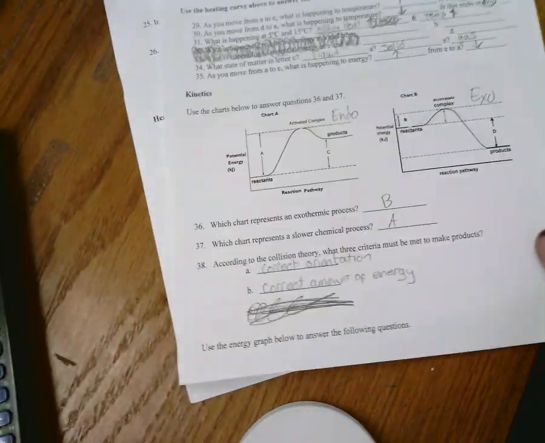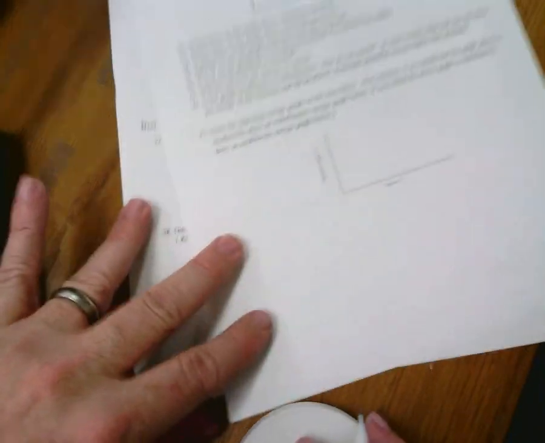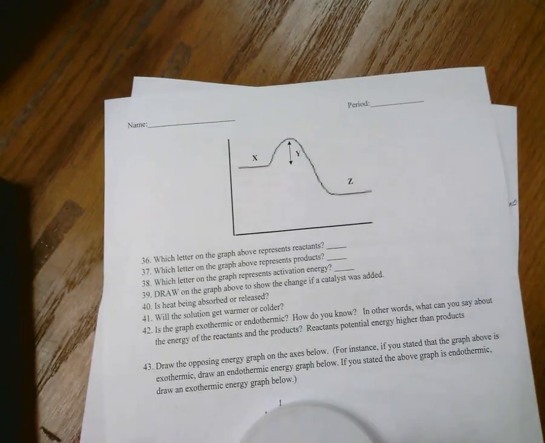All right, it looks like we are almost there, guys.